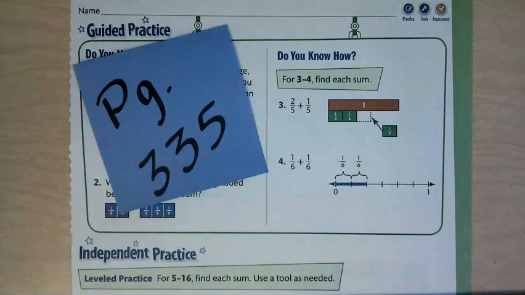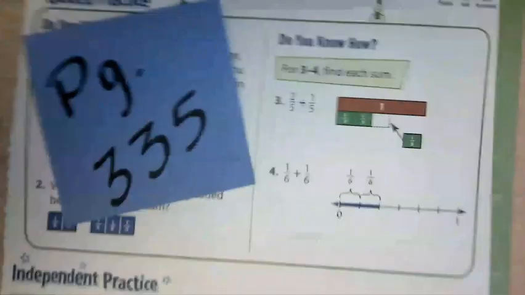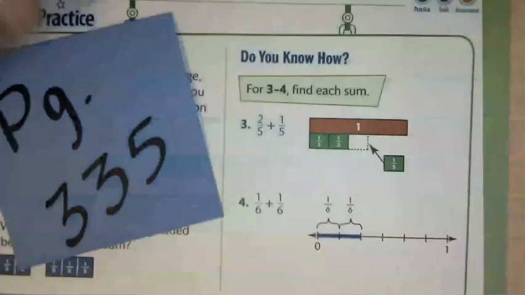So we're going to show you using our tiles and then also using our open number line. But if it's starting to make sense to you just to use the numbers themselves, you can also start practicing doing that as well. So for number 3, I'm going to go ahead and zoom in, and then I'll have to zoom back out in a second. So bear with me.